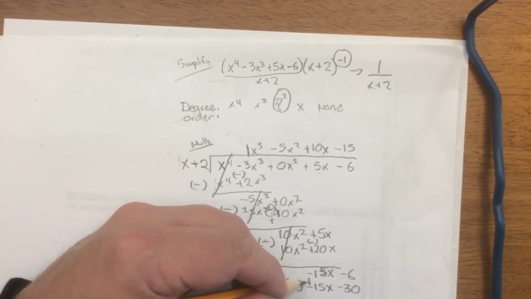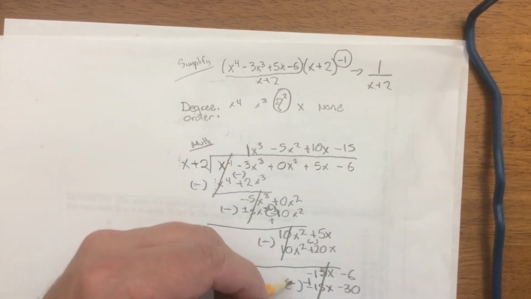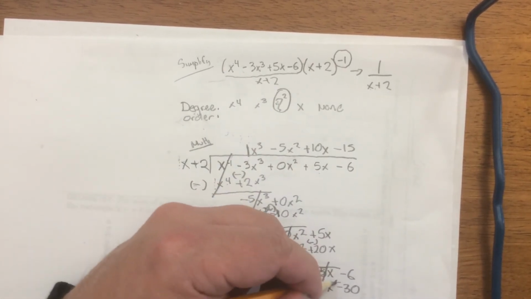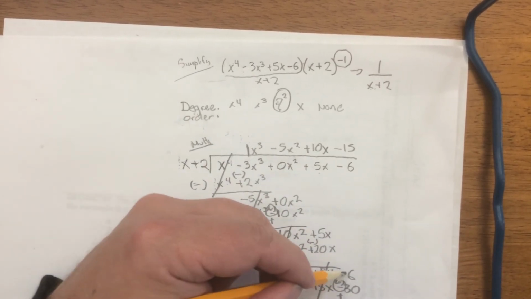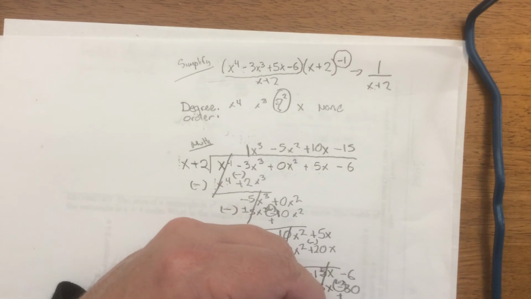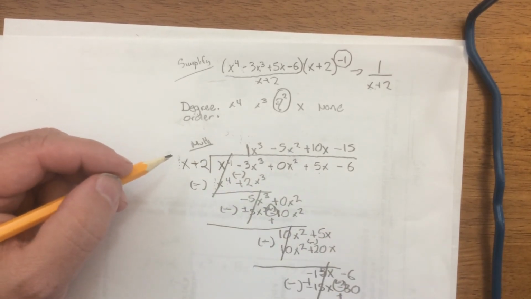Negative and a negative changes to positive. That's why that cancels out, because they're opposite of each other. I'm going to bring the negative over here. The 2 negatives change to a positive. So now I have a negative 6 plus 30 gives me a positive 24. That gives me a remainder.